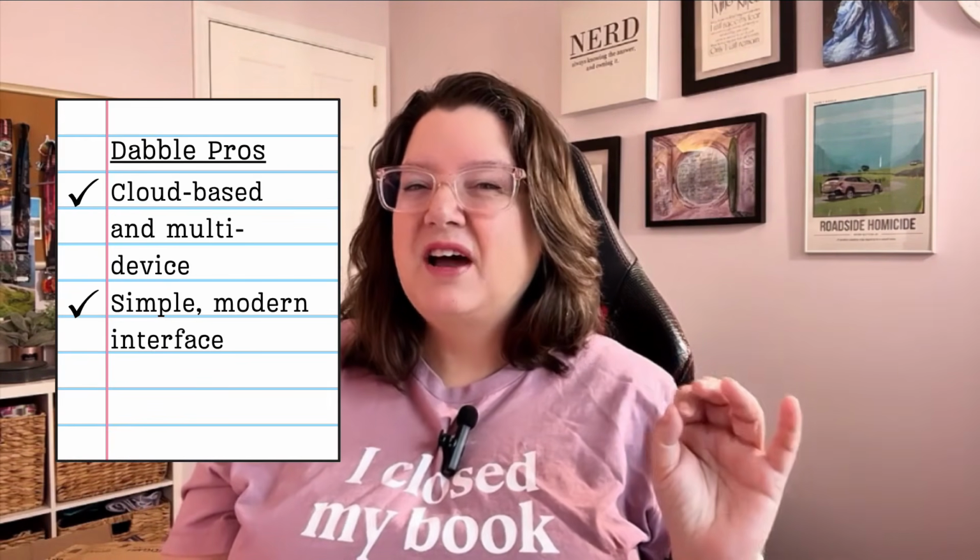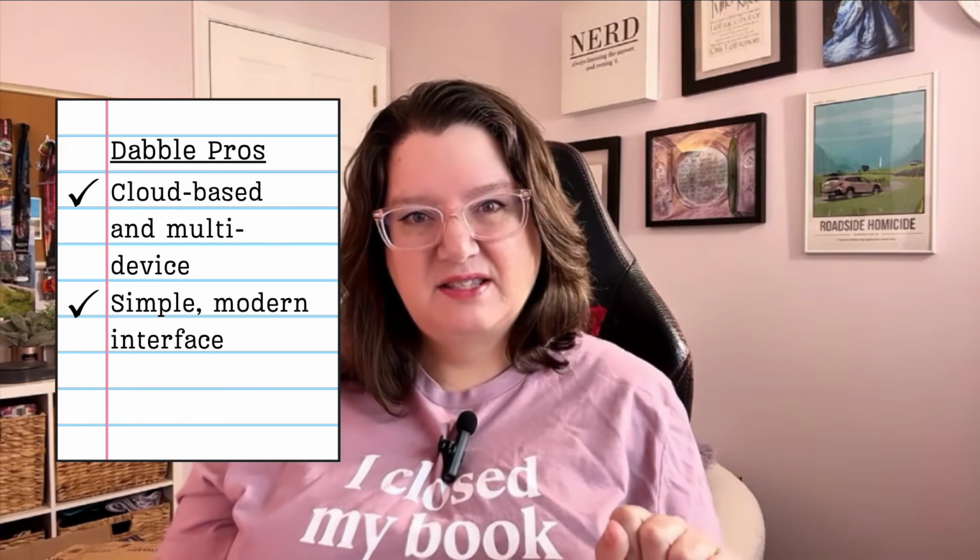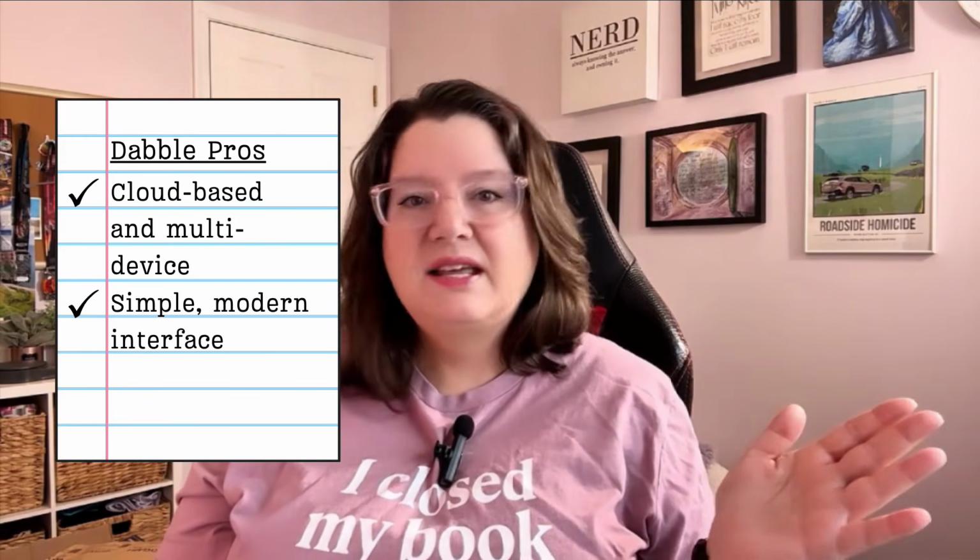Now let's talk pros and cons of Dabble. A pro is that Dabble is cloud-based, so it has an automatic sync across all your devices instantly. It has a simplified, modern interface. There's a lot less menu overload. Definitely more focus on writing and plotting. You can open it up and pretty much just jump right into writing.